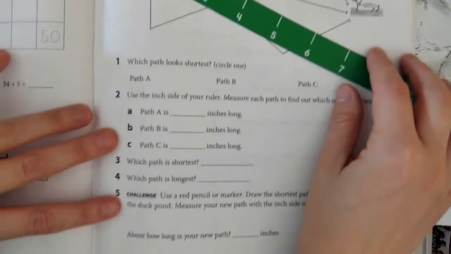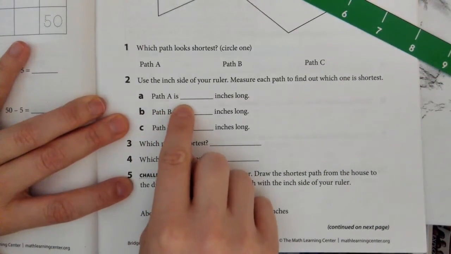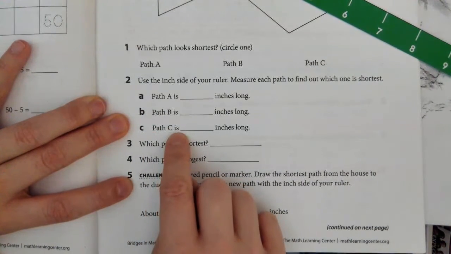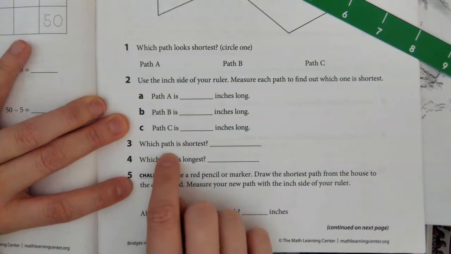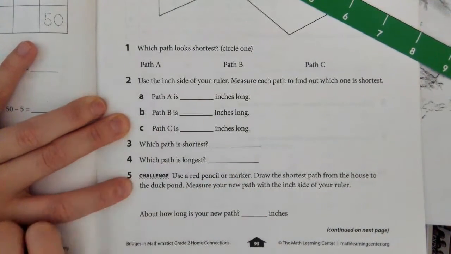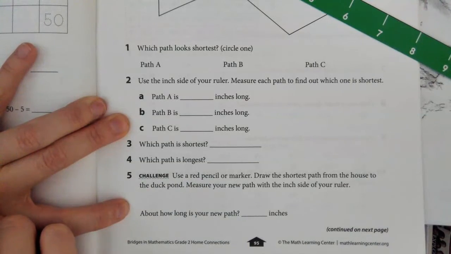Put the length of each path right here. Path A is how many inches long, B is how many inches long, and C is how many inches long. For number 3, it says which path is the shortest. Of the 3 you measured, which one's the shortest? Number 4 says which path is the longest.